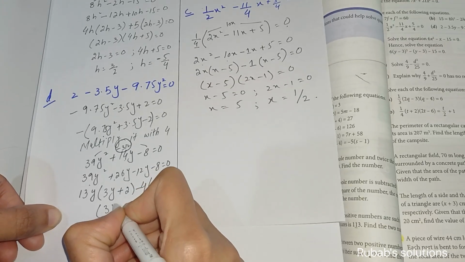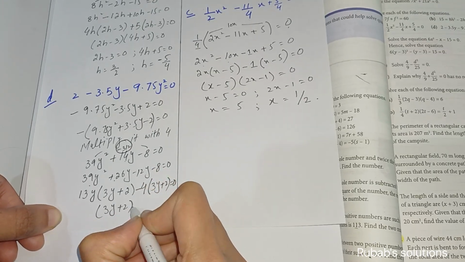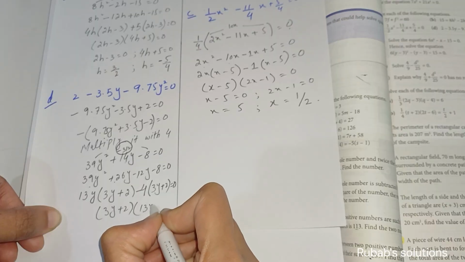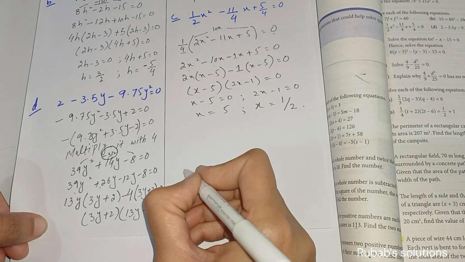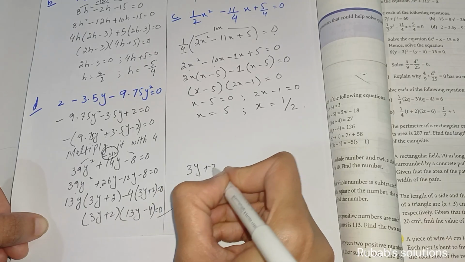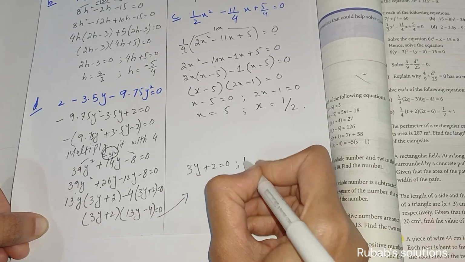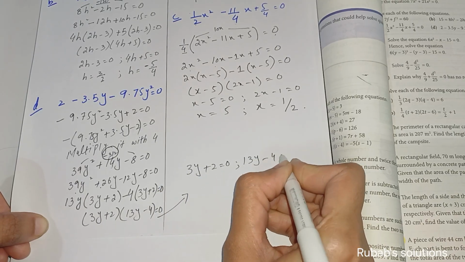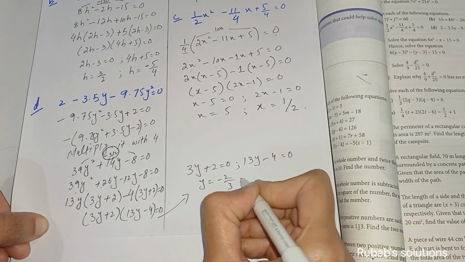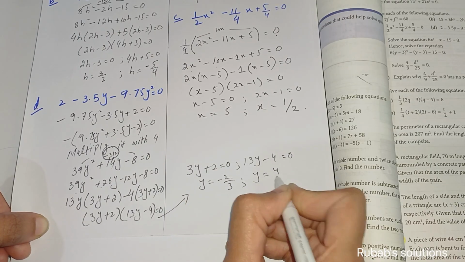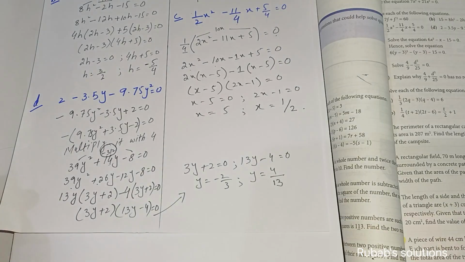So 3y plus 2 and 13y minus 4 is equal to 0. So either 3y plus 2 is equal to 0 or 13y minus 4 is equal to 0. From here y is equal to minus 2 by 3, and from here y is equal to 4 by 13. So this is my answer for part D.